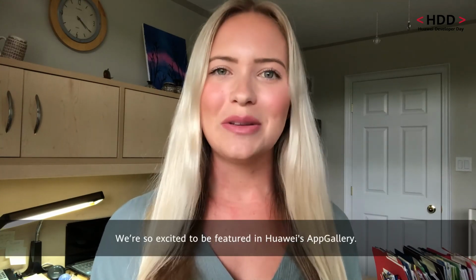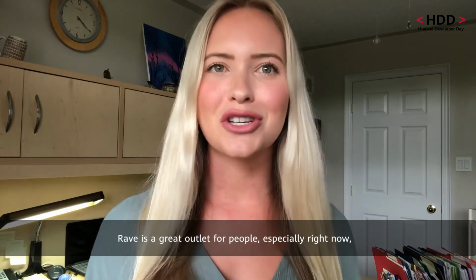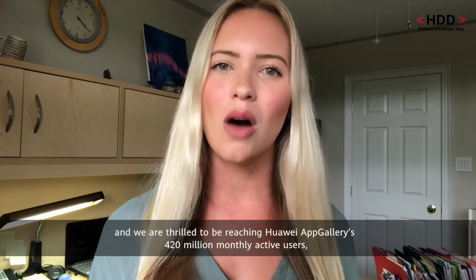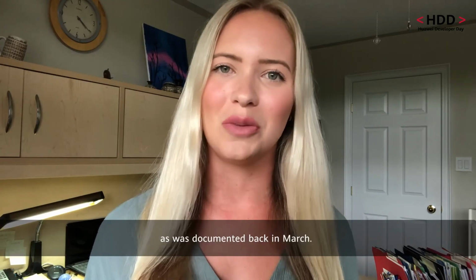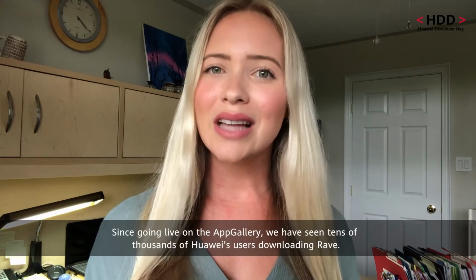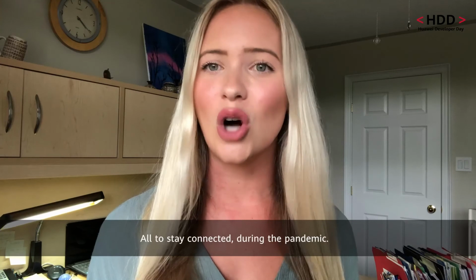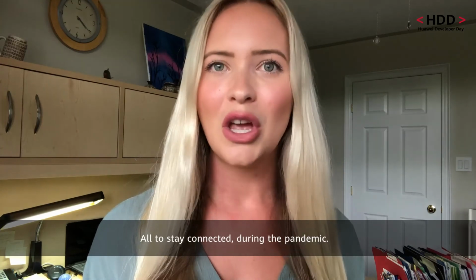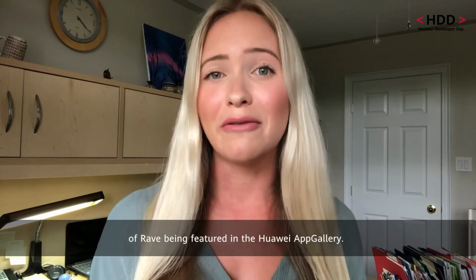We're so excited to be featured in Huawei's app gallery. Rave is a great outlet for people, especially right now, and we are thrilled to be reaching Huawei App Gallery's 420 million monthly active users, as was documented back in March. Since going live on the app gallery, we've seen tens of thousands of Huawei users downloading Rave, all to stay connected during the pandemic. We are very excited about the marketing and promotional opportunities of Rave being featured in the Huawei App Gallery, and we also appreciate the app gallery's value of cross-regional marketing support.